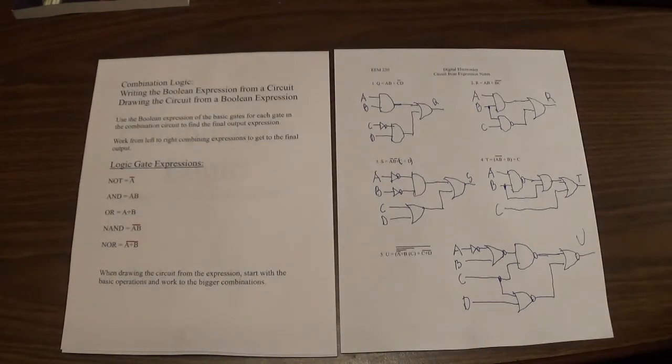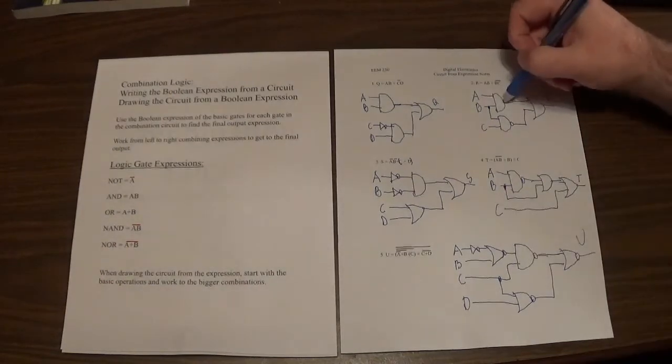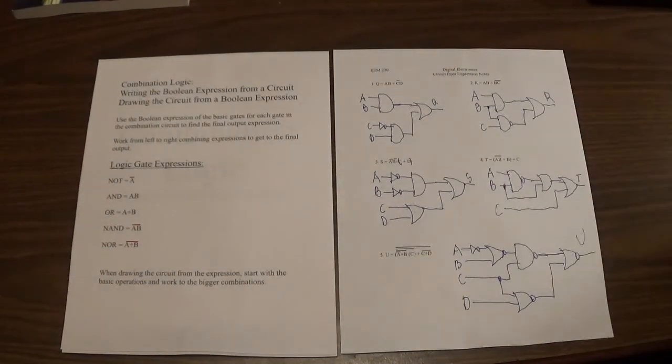Okay, so that's how we draw the combination circuits from the Boolean expressions. I apologize for not drawing these neater. I would like you to draw them neat using your electronics template, but I don't have one here at home, so I'm not able to do that. But please get one of those templates so you can draw these neater with the symbols, so hopefully you can understand my drawings here to get the gist of what's going on.